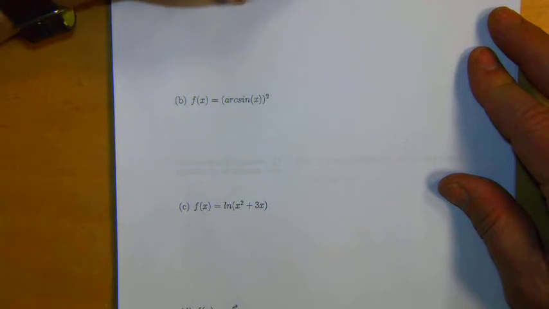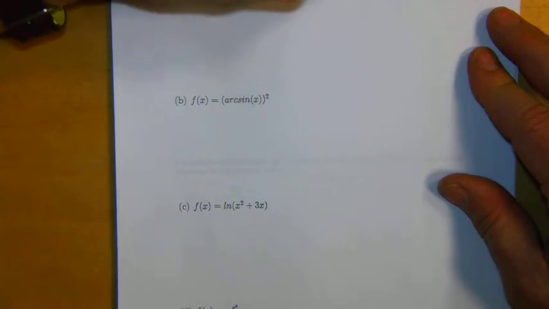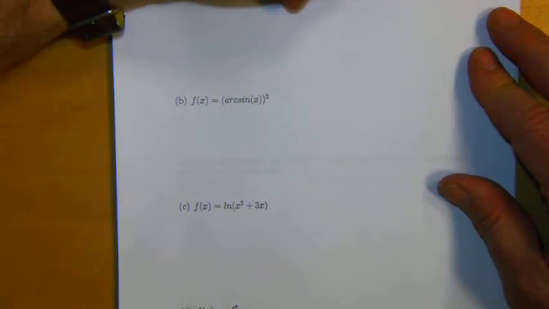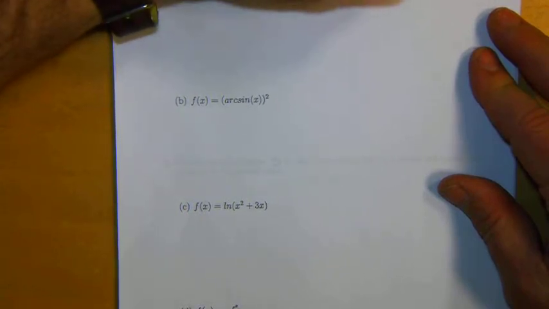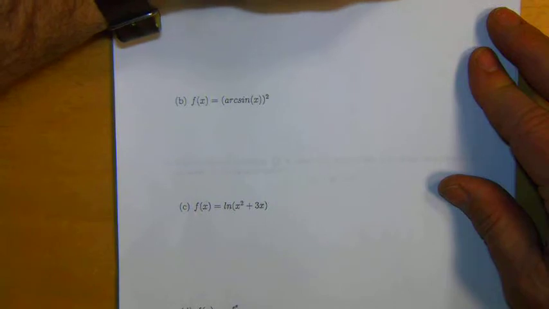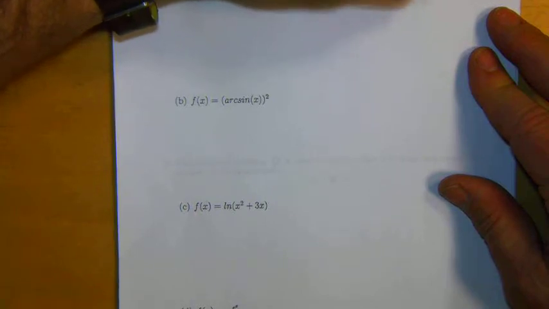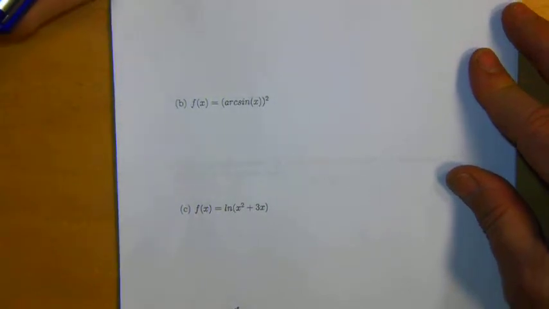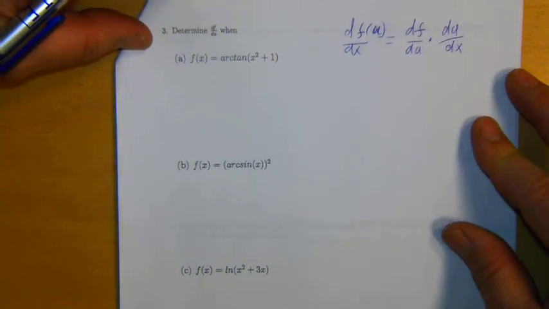So we have a function, f is a function of u. Its derivative with respect to x is the derivative of f with respect to u times the derivative of u with respect to x. Okay, I'm going to use that notation here. Okay, I'll put that way at the top.